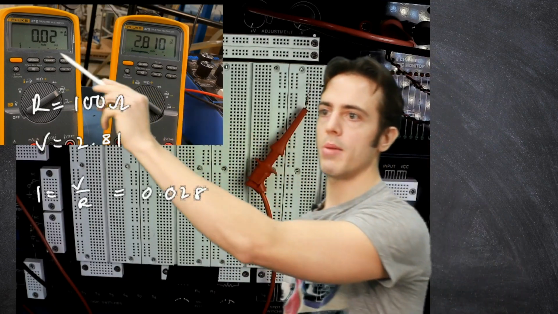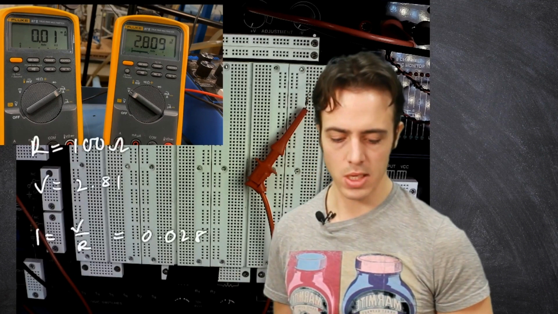So my resistance is 100 ohms. My R is 100 ohms. My V for this is 2.81. So I is equal to V divided by R. So that's going to be equal to 0.028. Okay, and that's close enough to what we've got coming out here. Slightly lower than we'd expect, but we're close enough for the purposes that we're looking at.